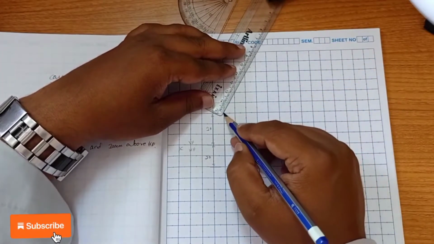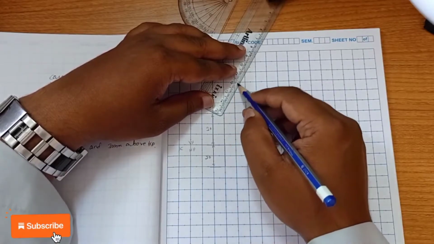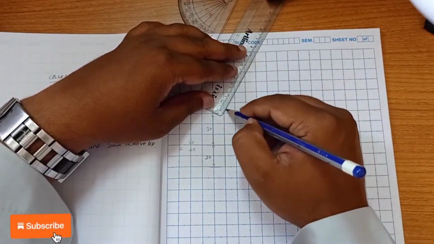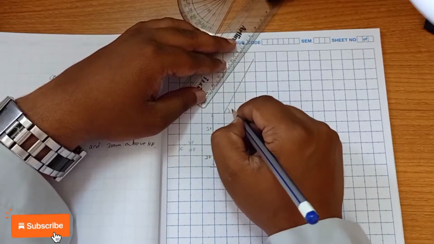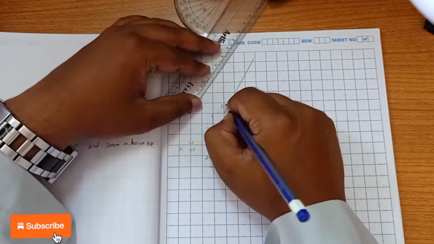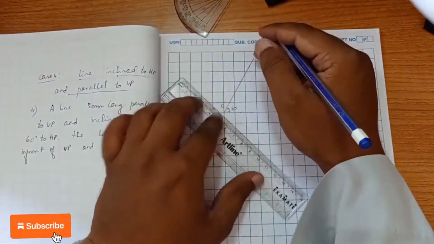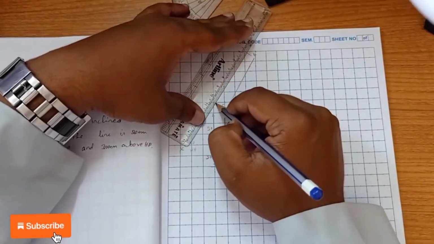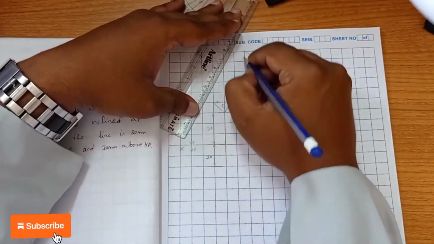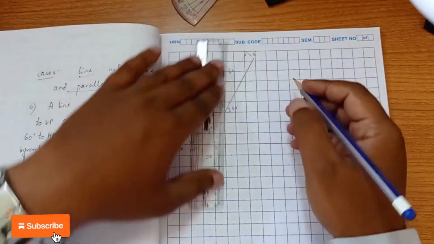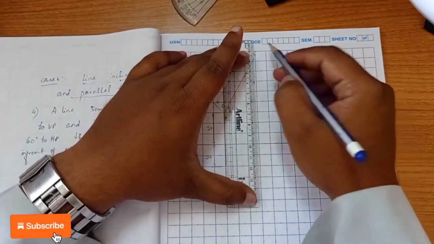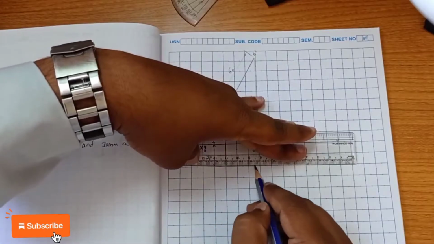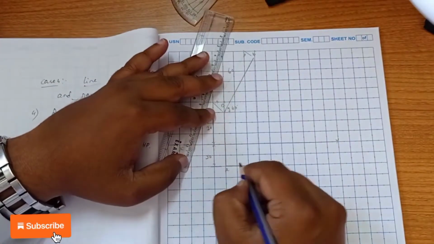The line we have to draw: 1, 2, 3, 4, 5, 6. So it is having an angle of 60 degrees, and this is A dash, B dash, and this is the length of 60. Now projecting downward, we get the length of the line here. So this is our top view, A, B.